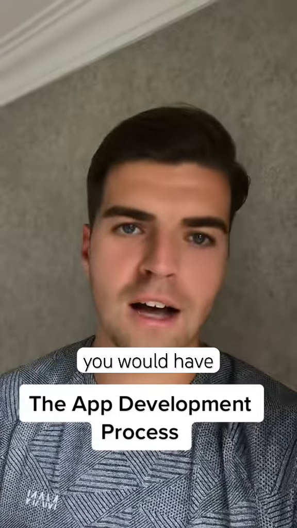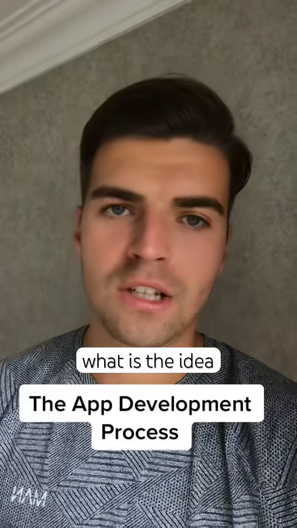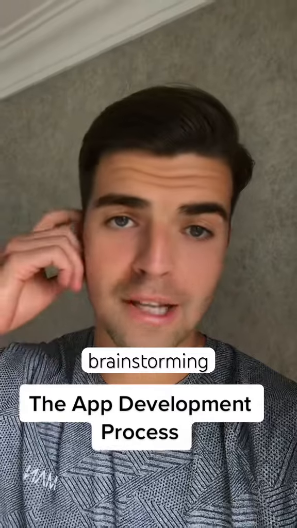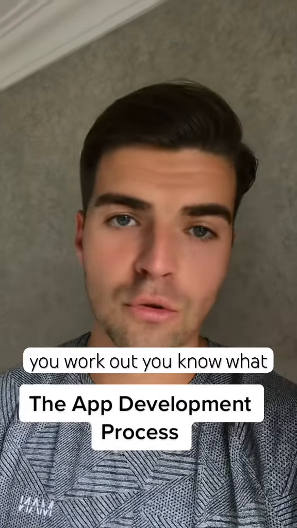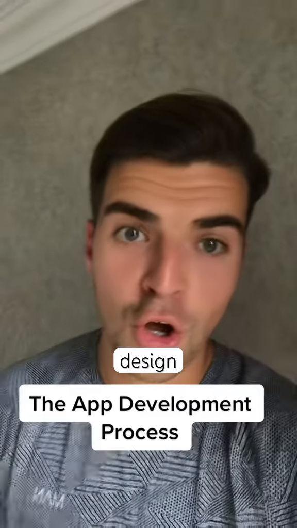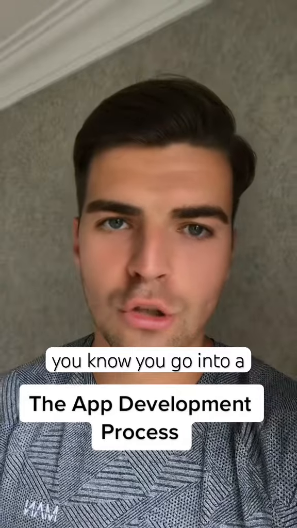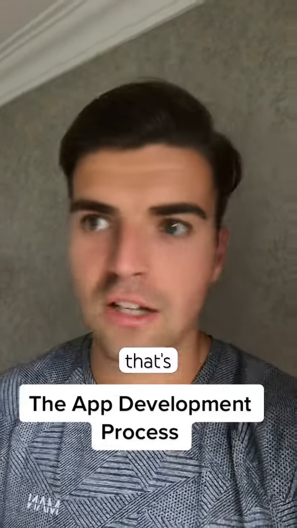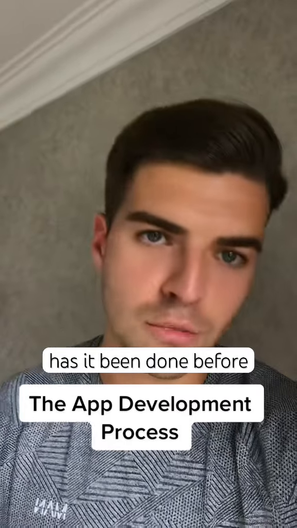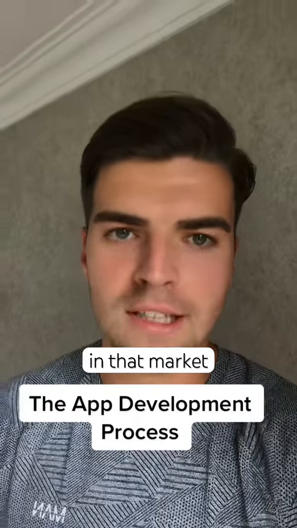So normally the first stage would be the app idea. What is the idea? Or you go through a brainstorming session with your business partners or friends, and you work out what it is you actually want to design. Once you have a business idea or a concept, you go into a bit of business analysis, a bit of valuation and estimation. That's all about: has it been done before? Is there a market for it? Can I operate in that market?